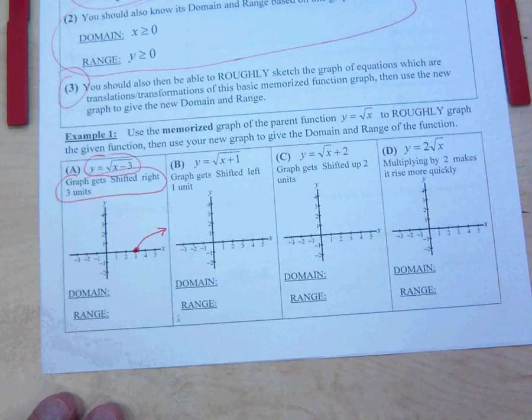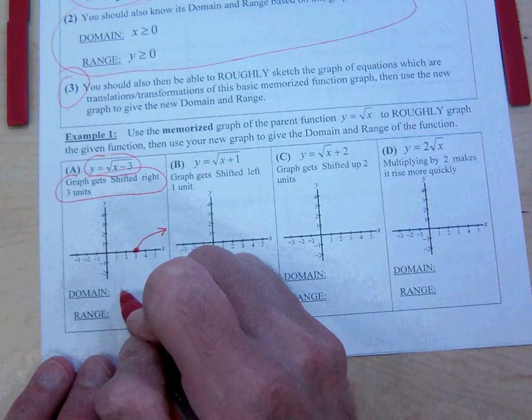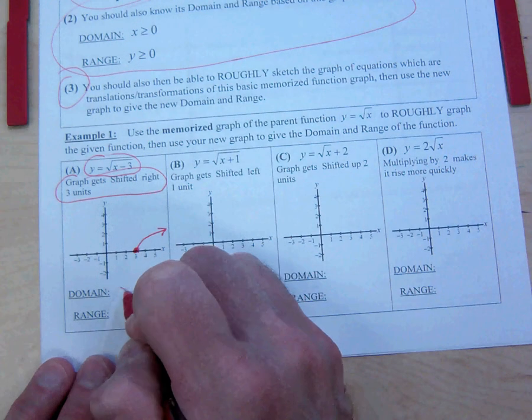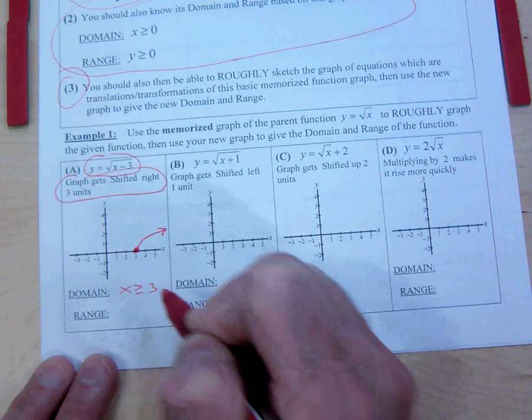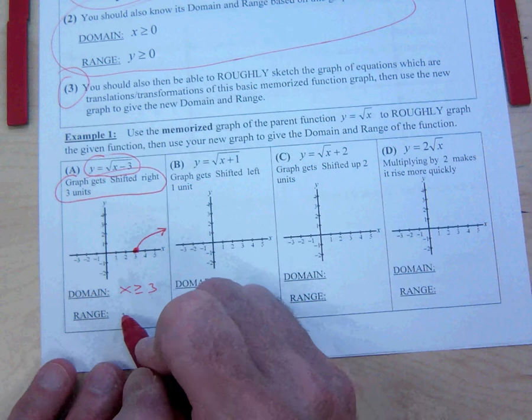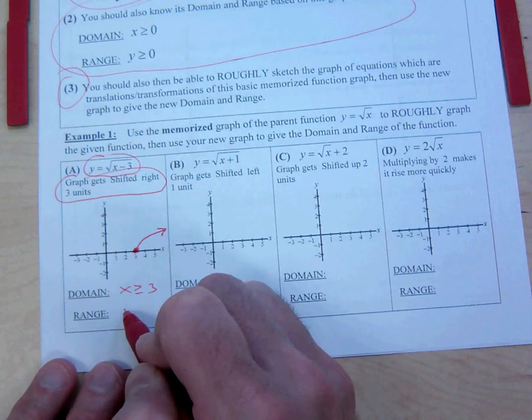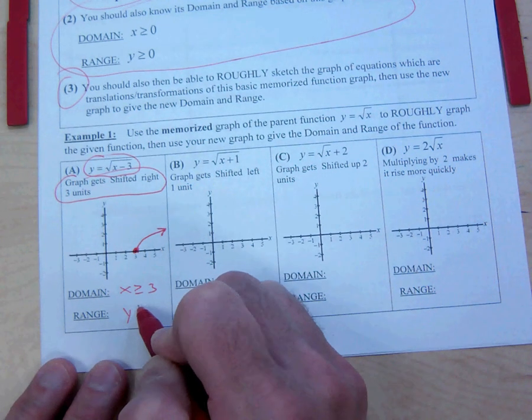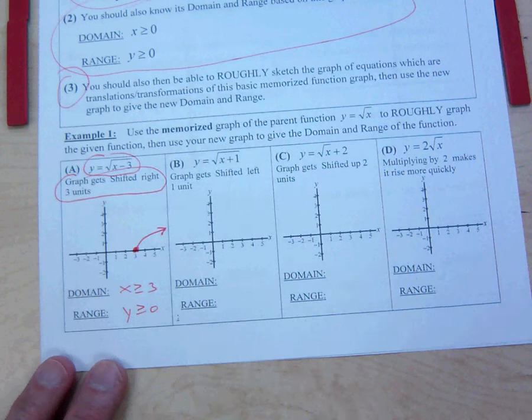Okay, so based on that graph now, Jack G, what's the domain? Quick. X is greater than or equal to 3. Okay, good. Steve, what's the range? Y is greater than or equal to 0. Okay, good. All right, let's look at B now.